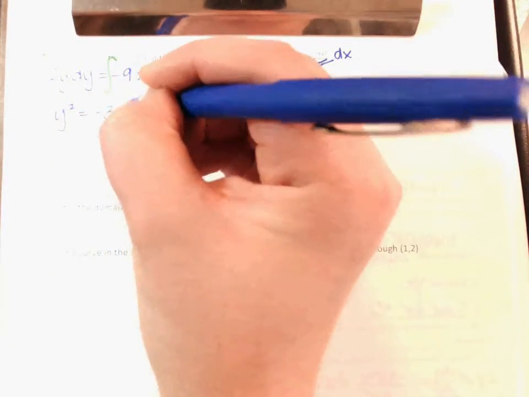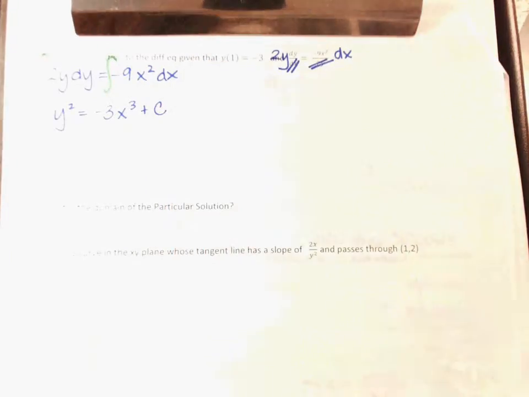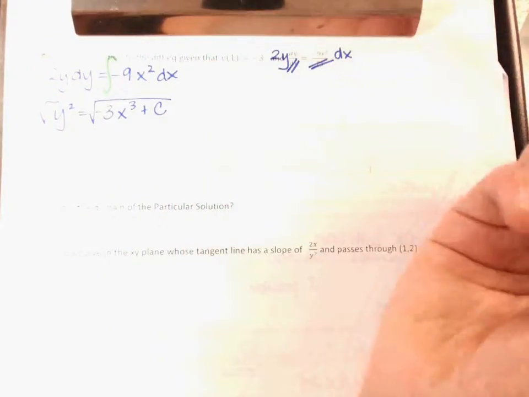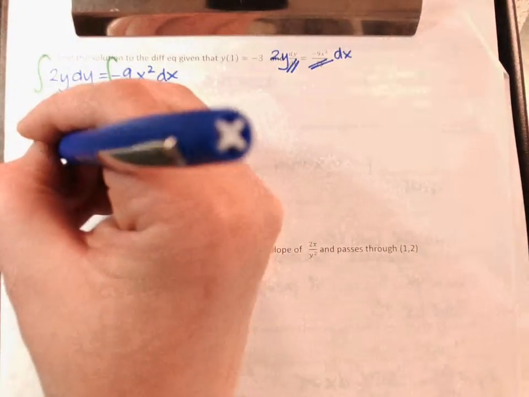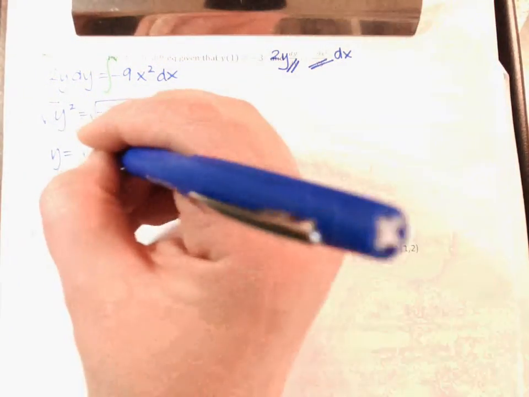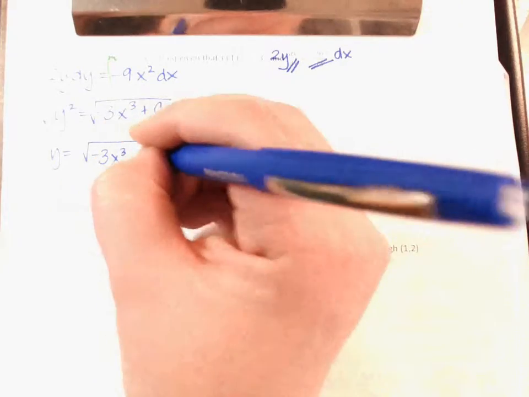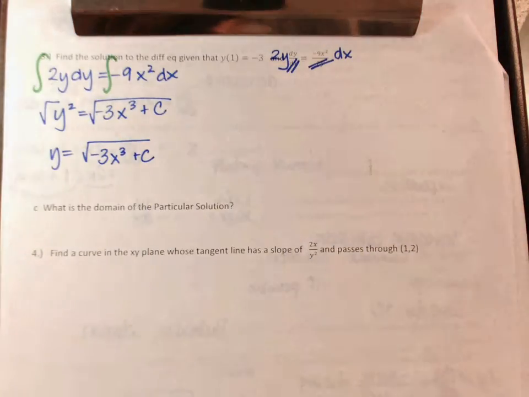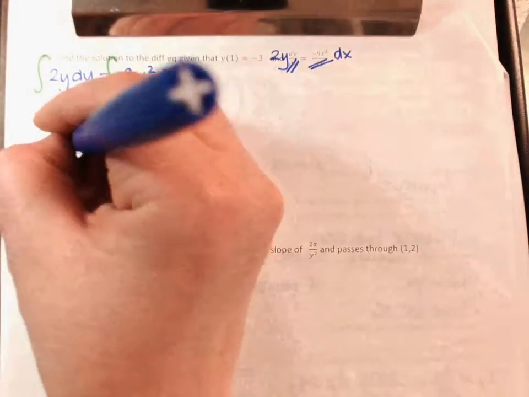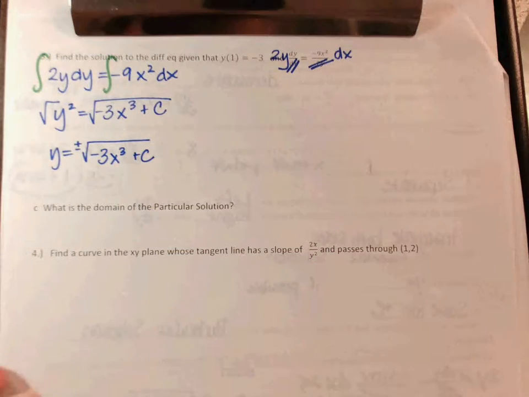Plus c. Then from there, what do we do? Square root, square root. So that y equals the square root of negative 3x cubed plus c. Why is my general solution wrong? Plus or minus. Remember that your general solution, you have not chosen which sign you want.